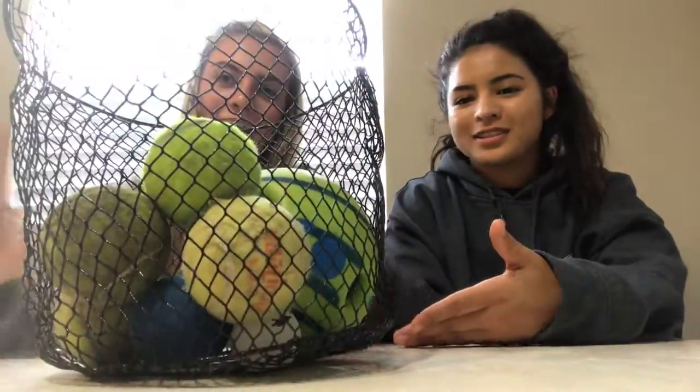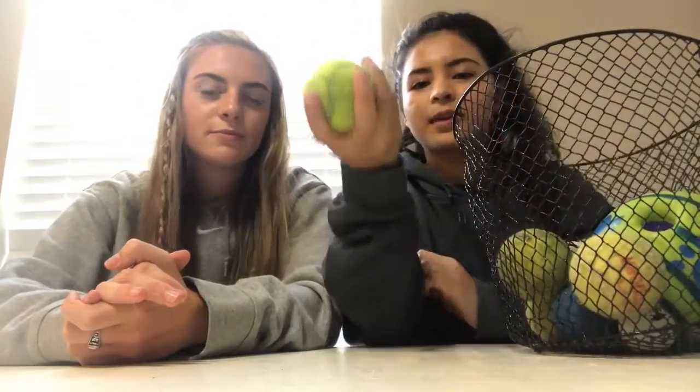Now for entropy, we have balls. But not just any balls. Tennis balls. And they're balls for the dogs. Here, we got one tennis ball. How many ways can you arrange it, you might ask? Just one. Just one way.